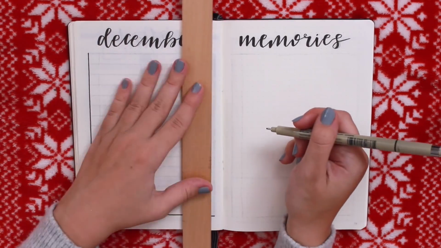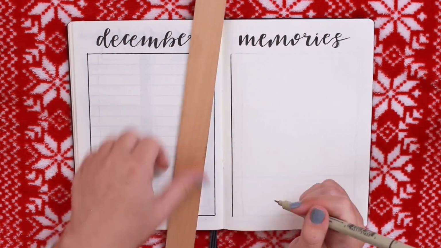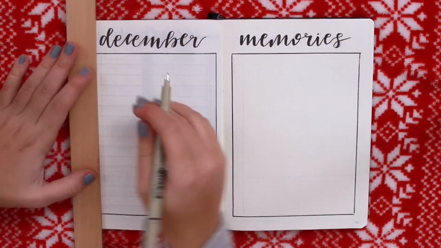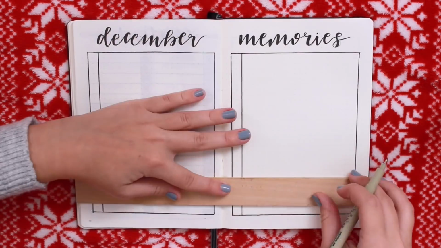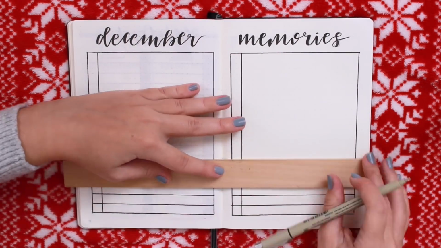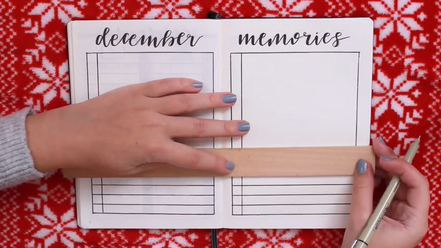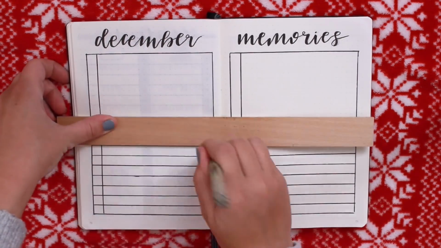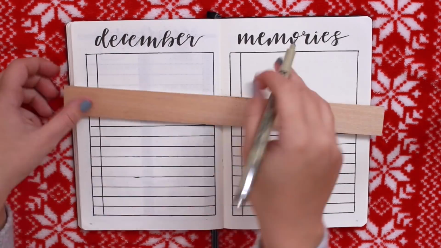You just track down a line or two each day with something that happened, no matter how small, just a little memory and snippet from each day. And I'm usually so bad at keeping up with this because I always fall off by the end of the month, and then I feel super bad because then I don't know what happened those days.